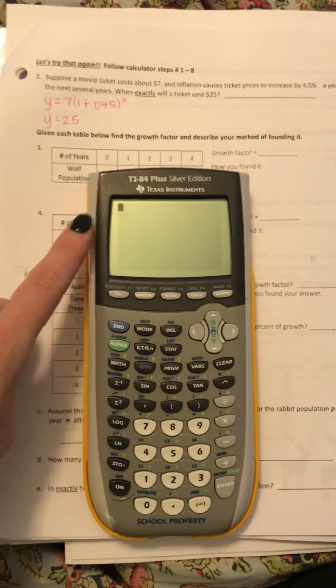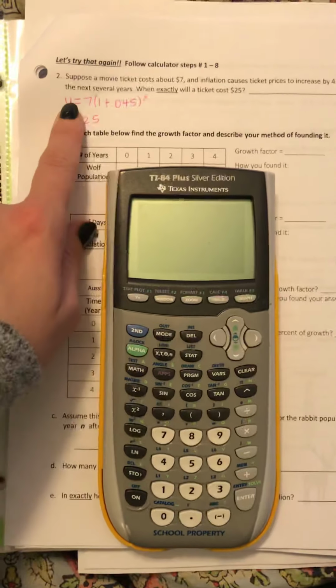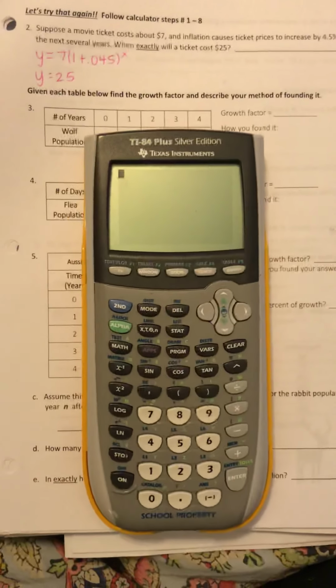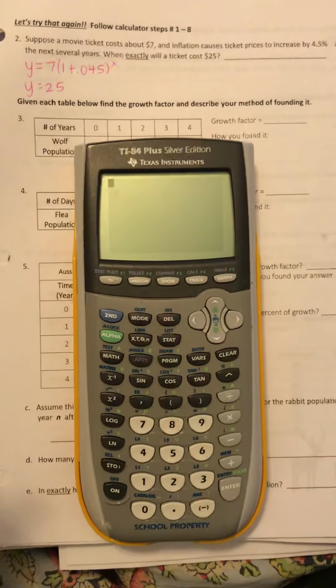Hey guys, I'm basically going to remind you how to answer a question like number 2. I think the rest of the notes you'll be able to figure out.